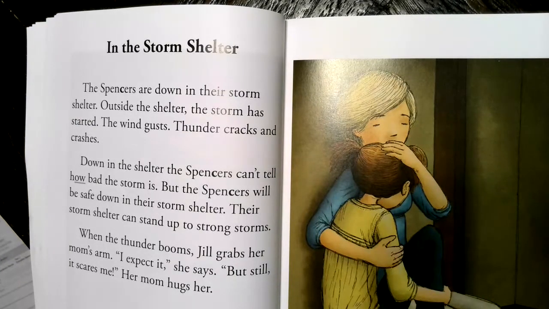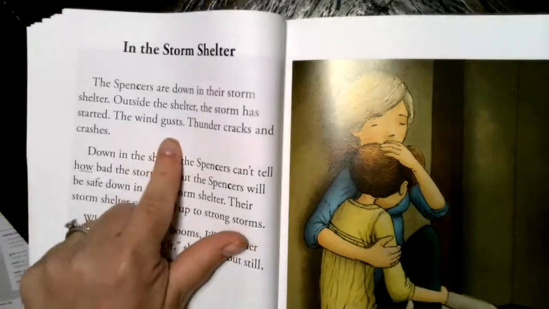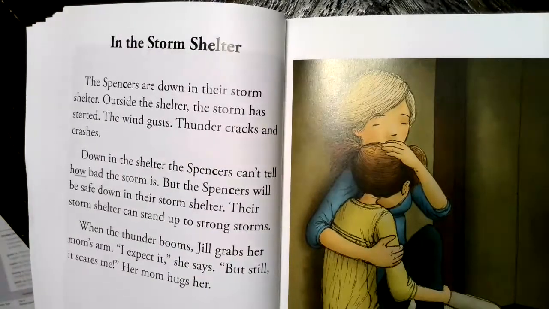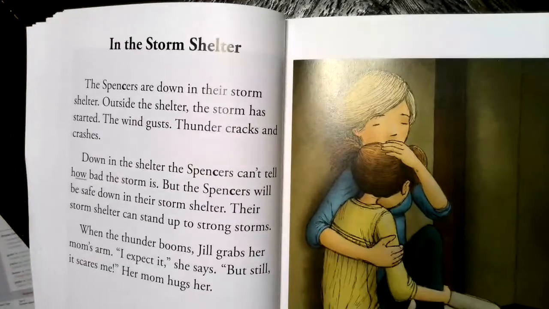You're going to hear the word gusts. It's a verb. We use the word gusts when we're talking about wind. They come in strong gusts. You can actually see it here. The wind gusts. It just means that it's really strong, and a lot of times it makes a lot of noise. You're also going to hear the verb cracks. But this isn't like you have a crack going down a cup or something like that. This is cracks like to make a loud noise.